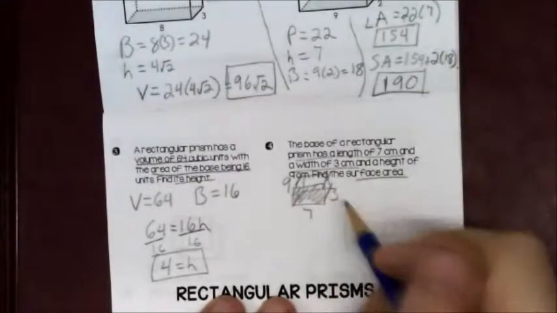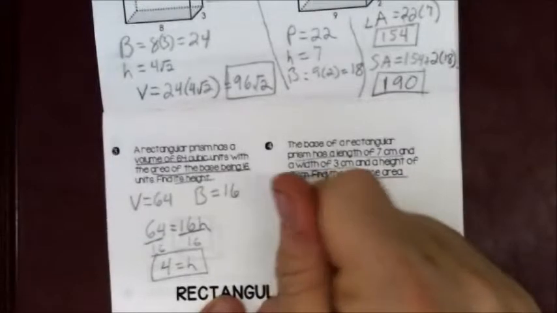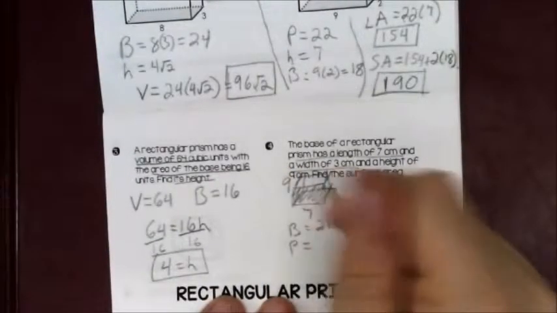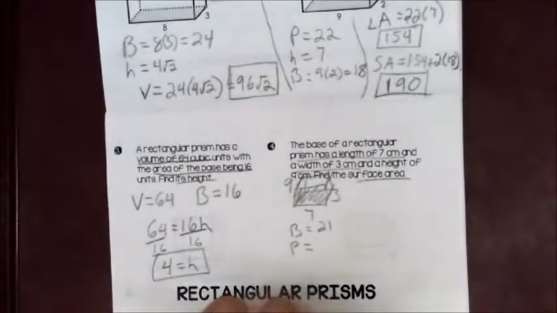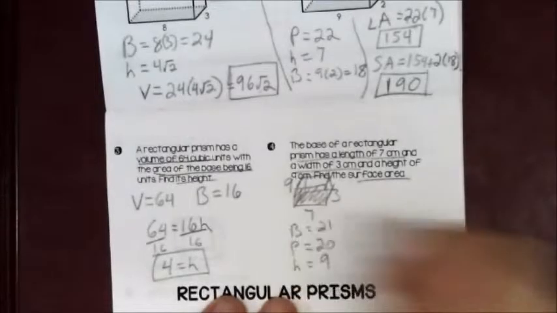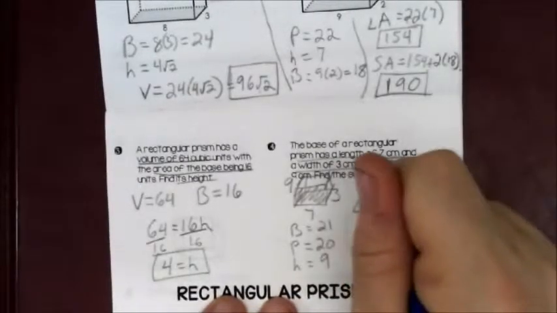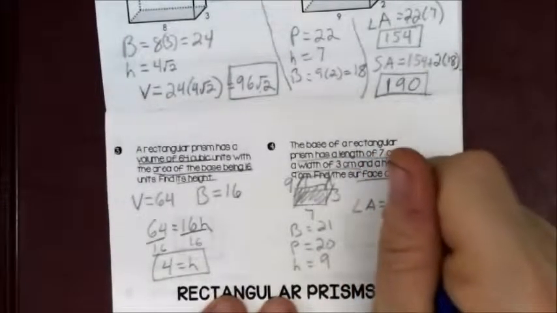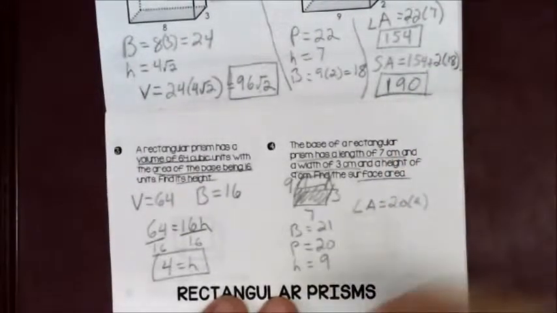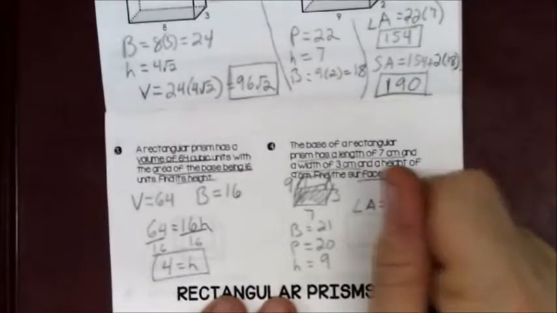Well, the 7 and 3 were given as our base, so that means that the area of that base would be 21. And the perimeter, 7 plus 7 plus 3 plus 3, would be 20. And our height was 9. So our lateral surface area would be the 20 times the 9, which gives us 180.